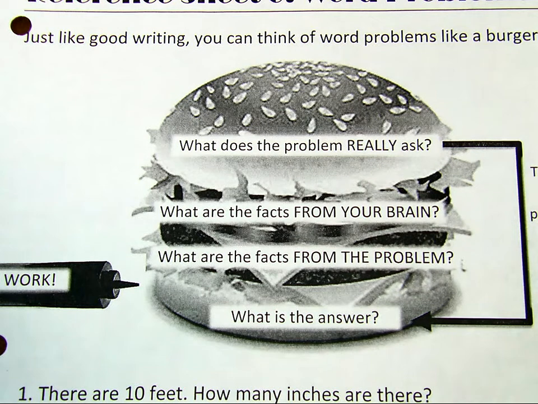Okay, so for this one, it's a little weird. We have to go back to how to solve word problems. I know it's a really complicated thing to do, but I just want to make sure we're totally good. This is what I call the Burger method. You see this same method often in writing and in English classes, but we can totally apply it to math.